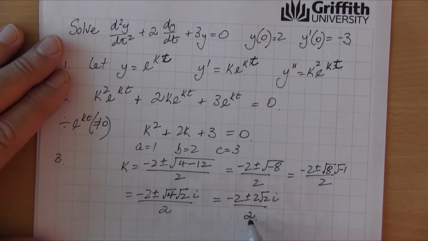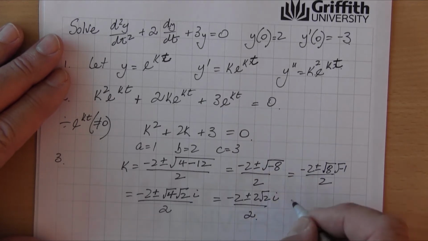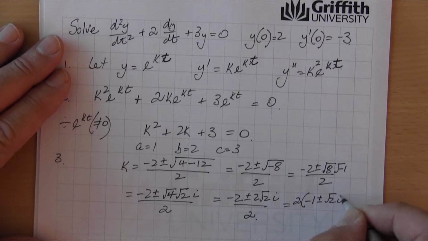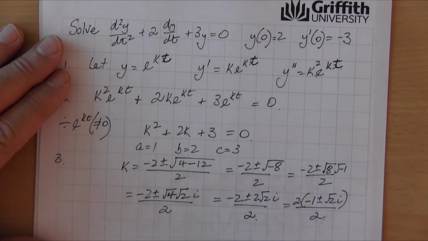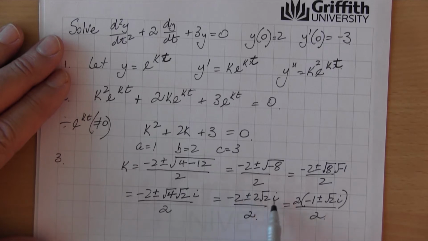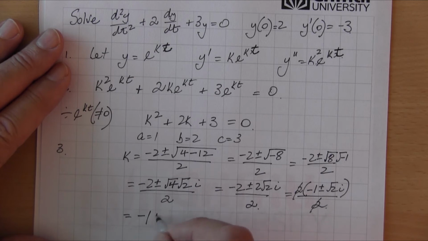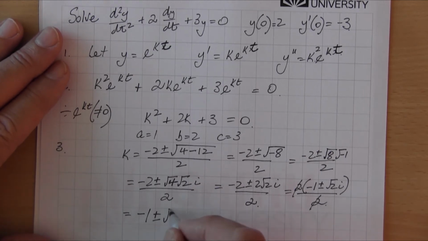Now we can't cancel this 2 with any of those 2s because they are connected by pluses and minuses. So we have to factorise and take the factor of 2 out the front. Negative 1 plus or minus root 2 i all over 2. So what I've done is taken 2 as a common factor to both this term and that term out the front. Now we can cancel those 2, and we can say that's equal to minus 1 plus or minus root 2 i.